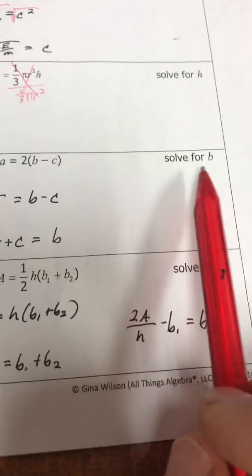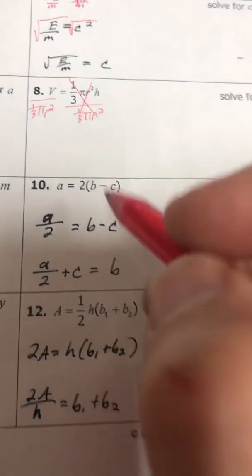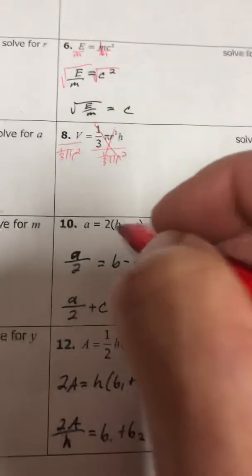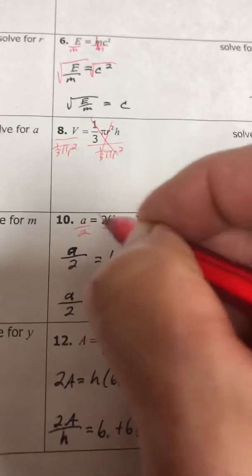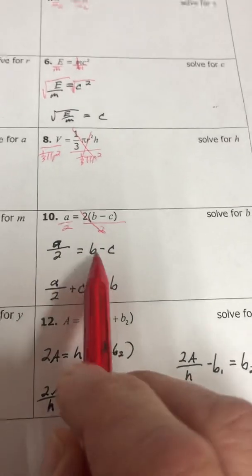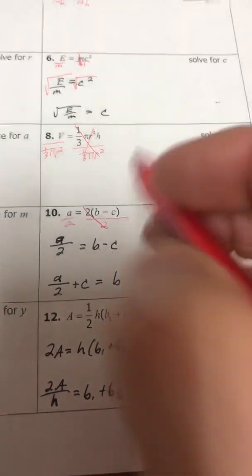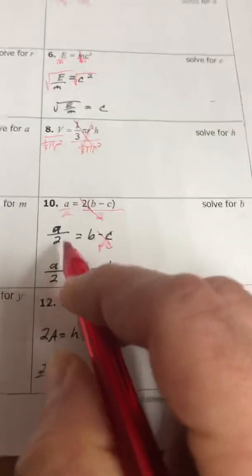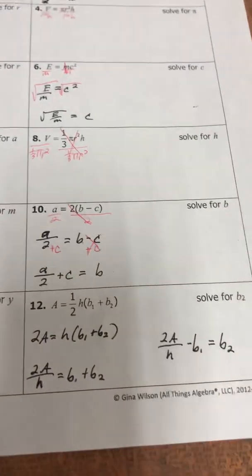For number 10, I have to solve for b. So first of all, I'm going to get rid of this 2 that's multiplied. Instead of doing the distributive property, I'm going to just divide by 2 to get rid of it. Okay, and then I'm just left with b minus c. I'm solving for b, so I'm going to add c to both sides. I add c, I add c, and a divided by 2 plus c looks like this, and equals b. I got my b by itself.